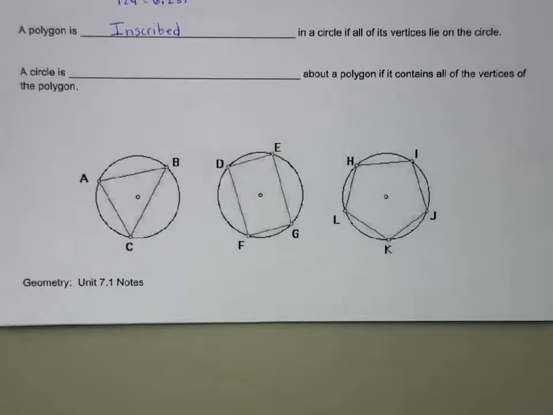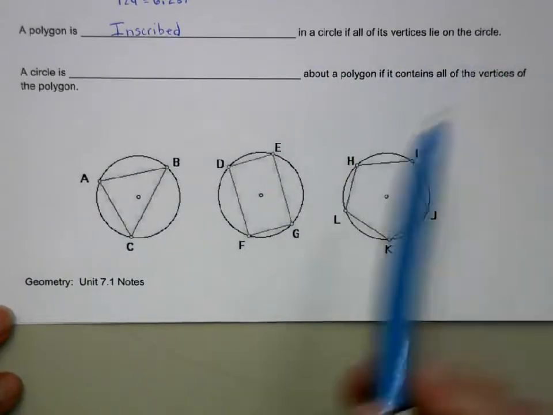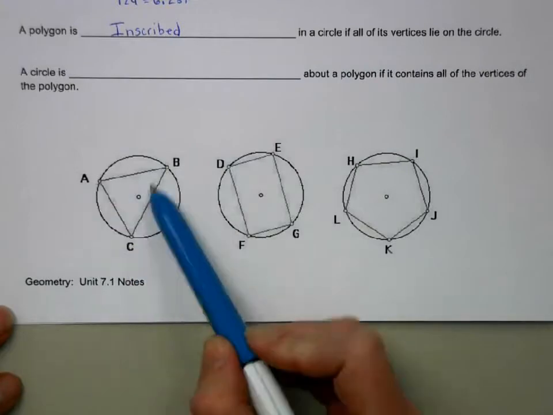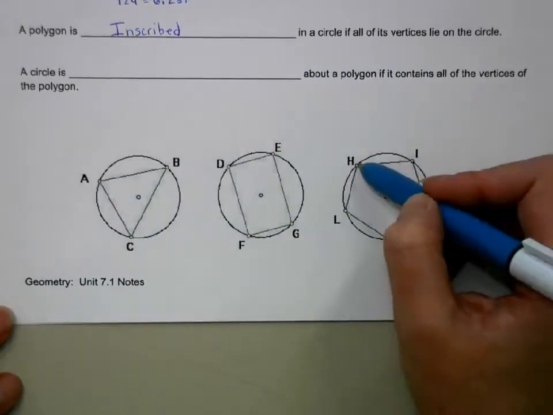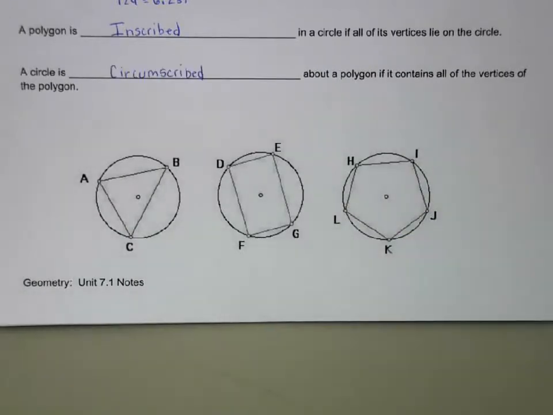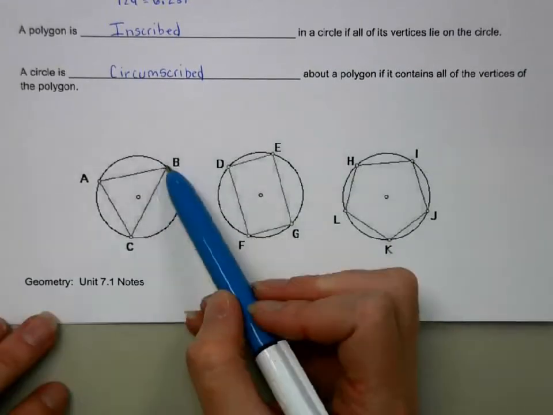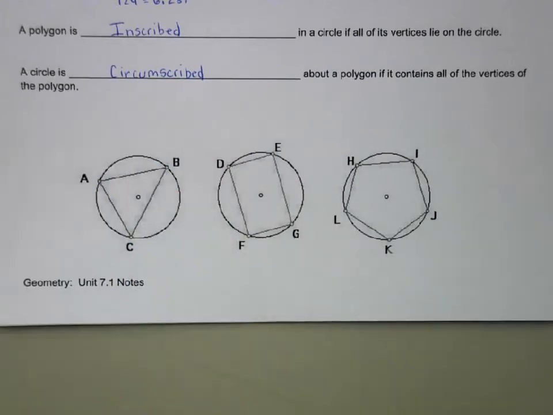Okay, so our next vocabulary term. A polygon is inscribed in a circle if all of its vertices lie on the circle. So in these pictures, this triangle, this rectangle, this pentagon are inscribed because all of their vertices are on the edge. Okay, and lastly, a circle is circumscribed around the polygon in that same condition. So the shape inside is inscribed, the circle on the outside is circumscribed. So that is your introduction to circles.